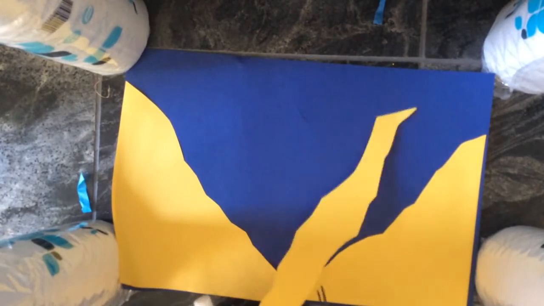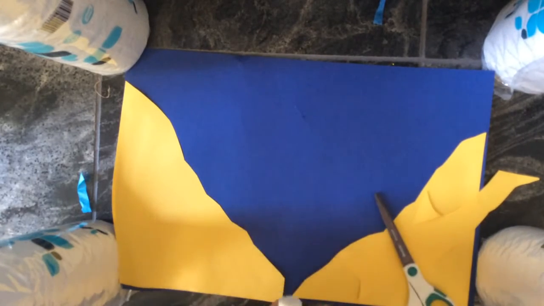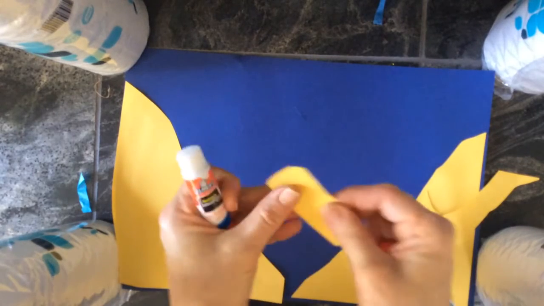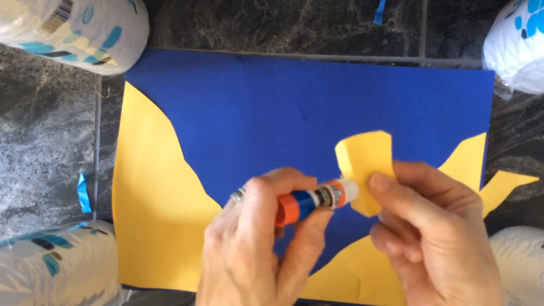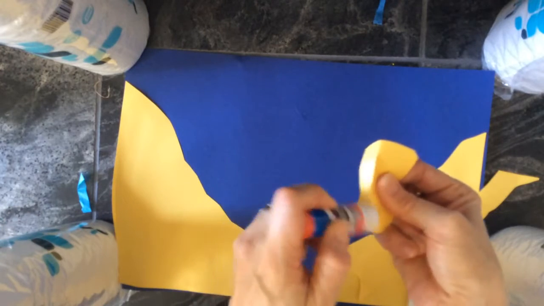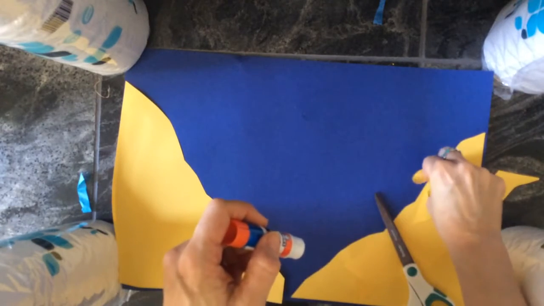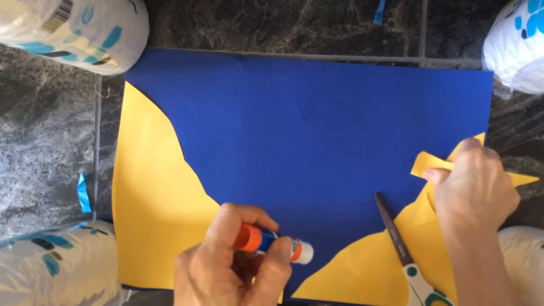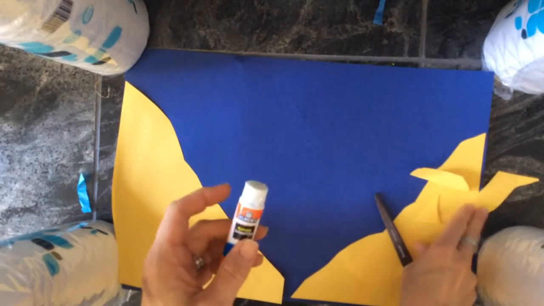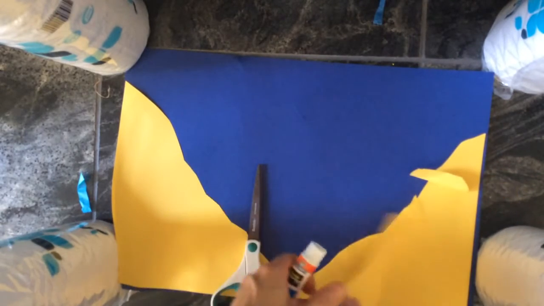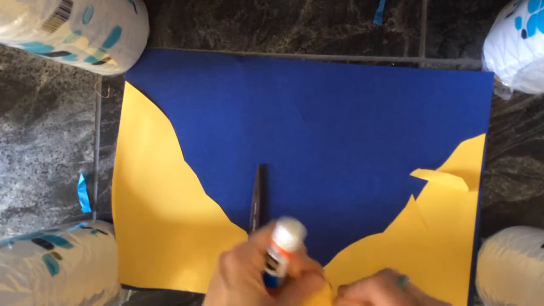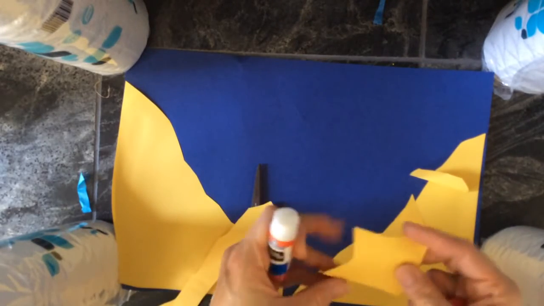You could even make it kind of three-dimensional. By taking these rocks, you could make it do a little fold like that and glue it. And it could kind of come up like a real rock would. And again, your paper's brown, so it'll look more like a rock than mine. I got my yellow paper, so it's not quite as rock-like.